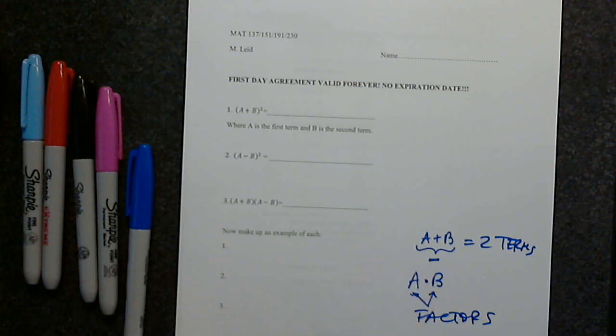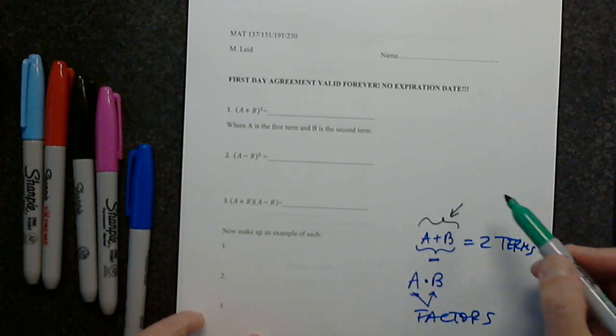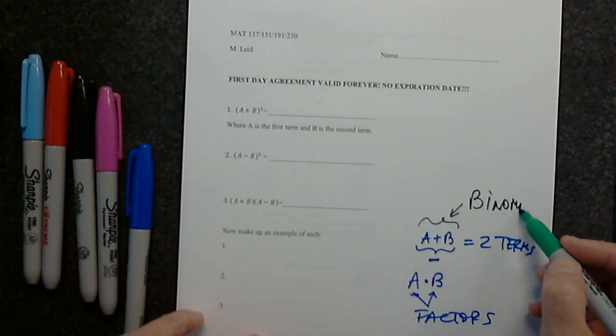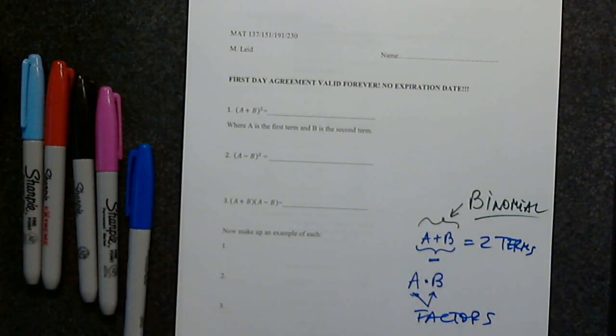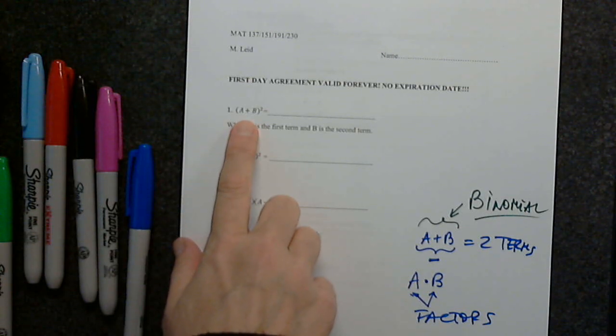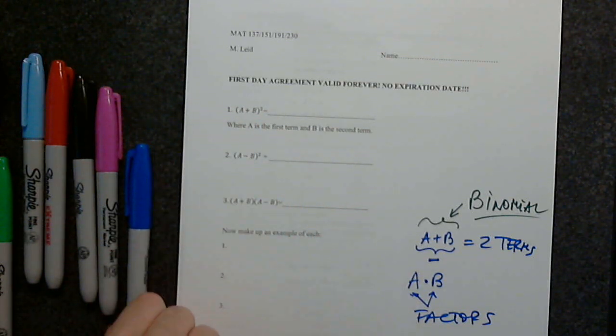What is this called? It has a name. Anyone remembers? Binomial. Thank you, Garrett. Excellent. Yes, it is a binomial. It has two terms. We add them or subtract them, two terms. Good. So does anyone remember how to square? What is it again? What do we square here? A binomial, right? Okay, so we square a binomial.